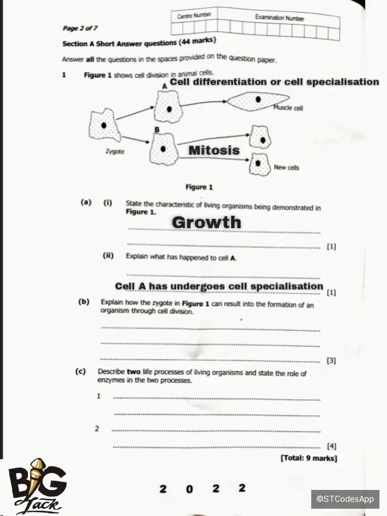Then we also have question B, which says: explain how the zygote in figure 1 can result in the formation of an organism through cell differentiation. Here I'm going to say the first thing is that the male gamete, which is the sperm, and the female gamete, which is the ovum, are going to join, or fuse. So the male gamete and the female gamete fuse.